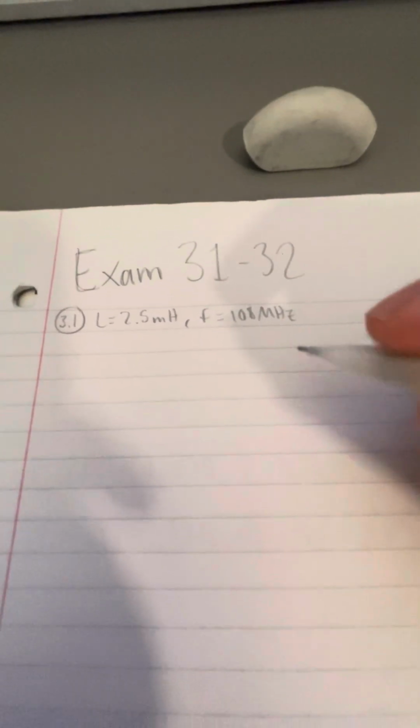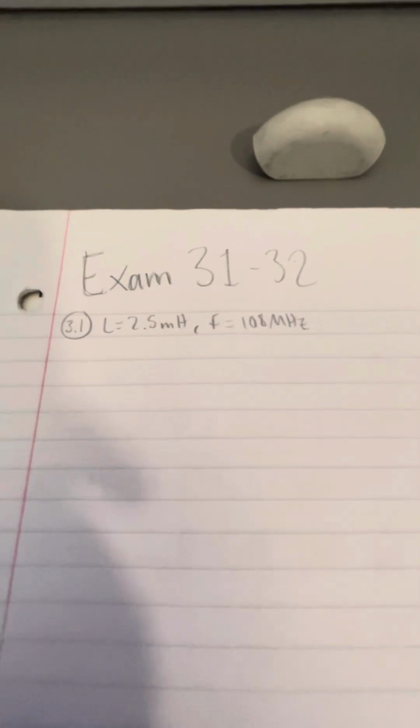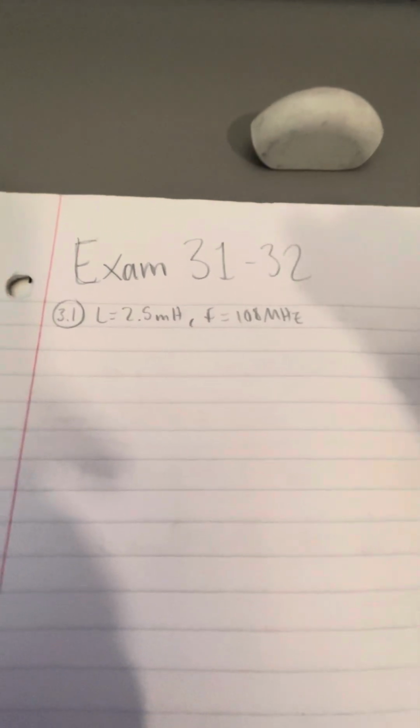So let's get started. For parts A and B, we're given the following information: an inductor with an inductance of 2.5 millihenries, part of a circuit in an aviation radio beacon that operates at 108 megahertz. It wants us to find the inductive reactance of the inductor.